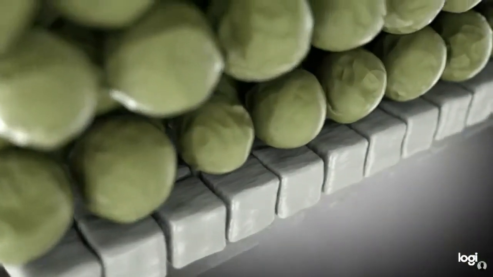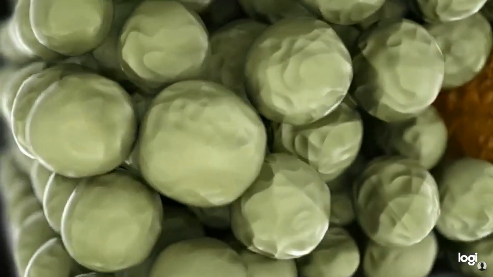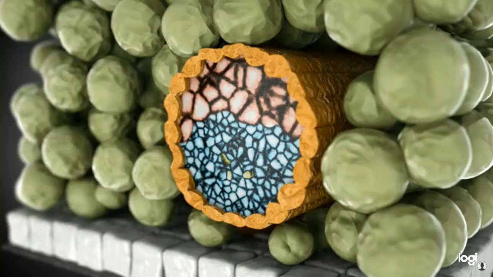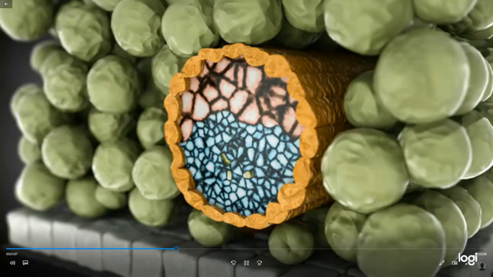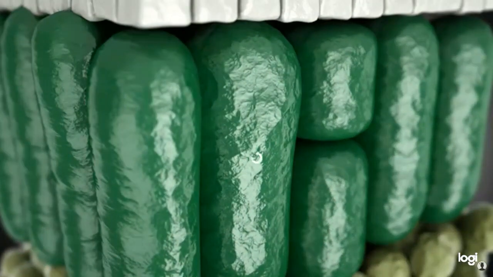On top of the epidermis, in the bottom, is a spongy tissue. It allows the interchange of gases for photosynthesis. Furthermore, vascular bundles, which can often be seen with the naked eye, allow the transportation of water, minerals, and other products. The palisade cells can be found on top of these veins.